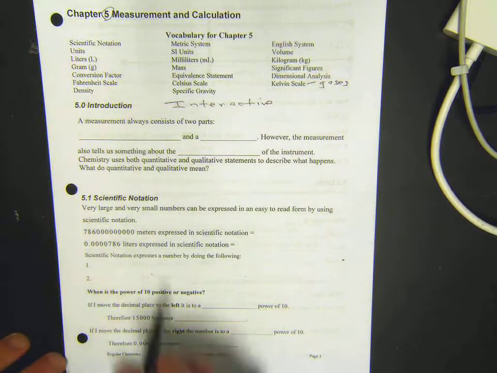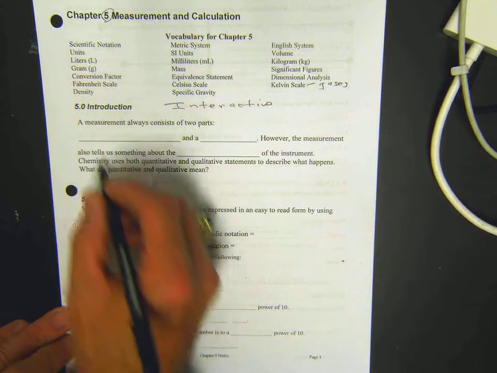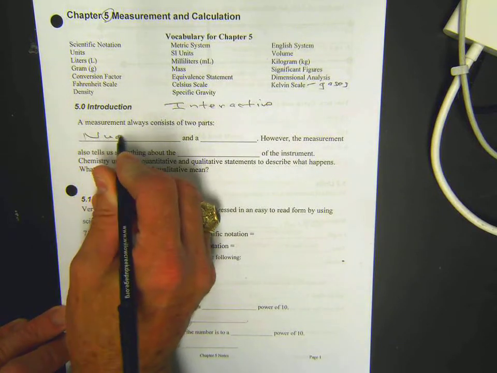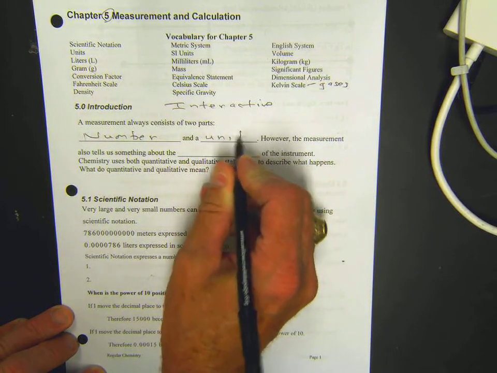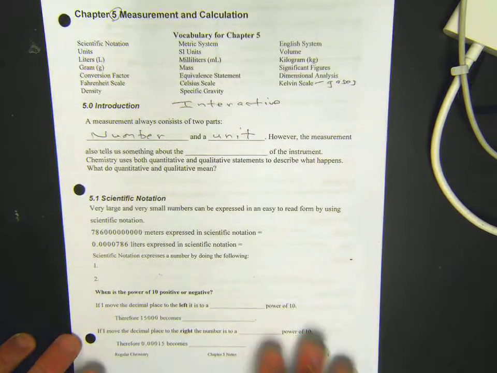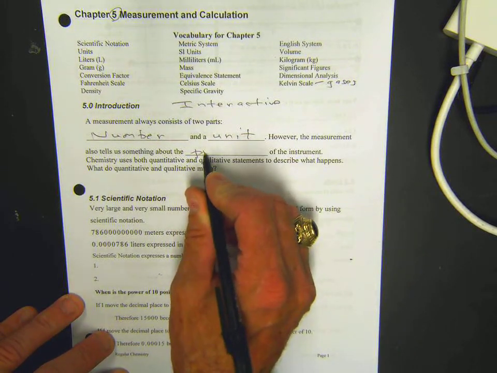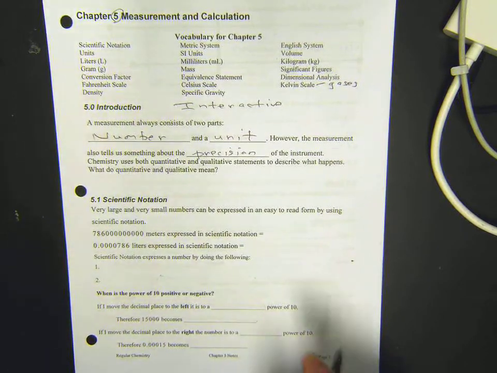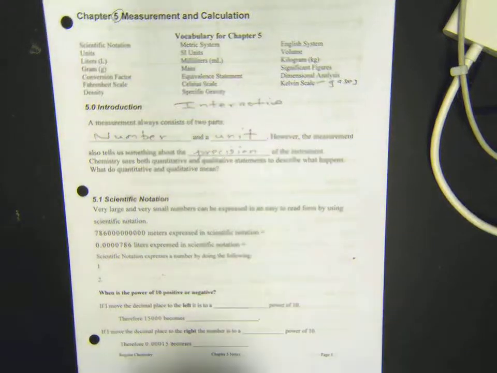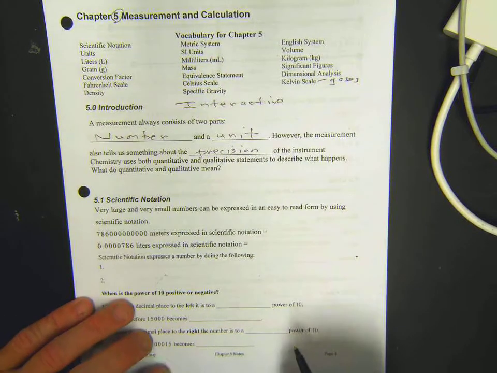So let's start with a measurement in terms of introduction. A measurement always has two parts. The first part is a number, and the second is a unit. That's important. We always want to get in the habit of writing it down. However, the measurement also tells us something about the precision of an instrument. For example, a scale could go to 1/1000th of a gram. I could also have a scale that goes to just grams or tenths of a gram. The degree of precision is much different.